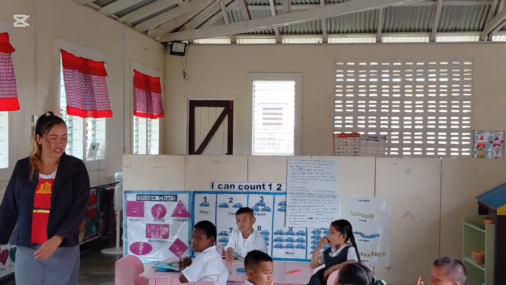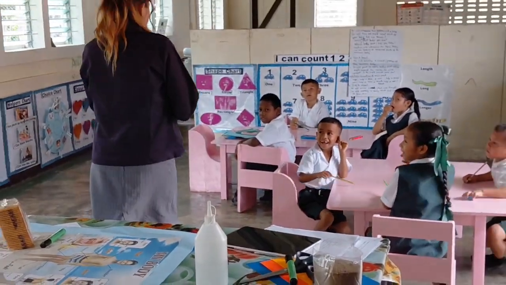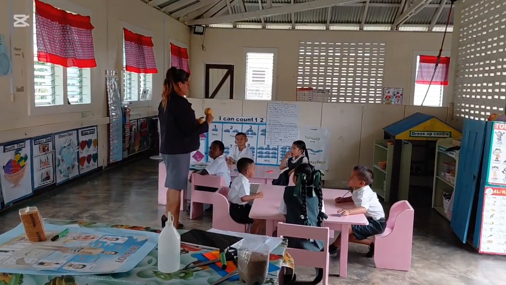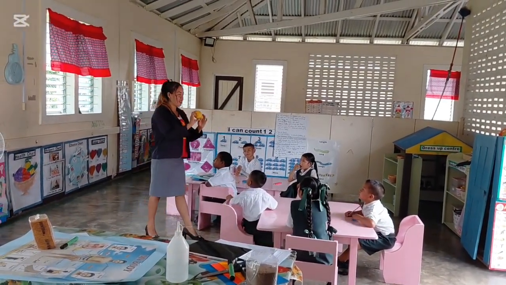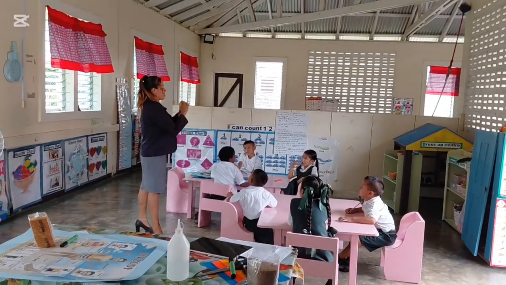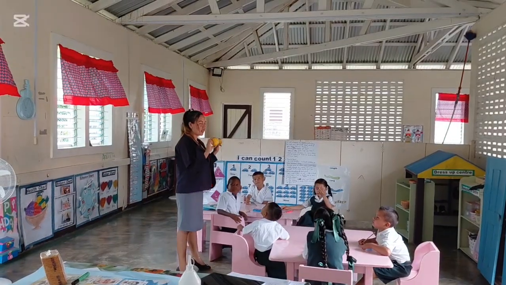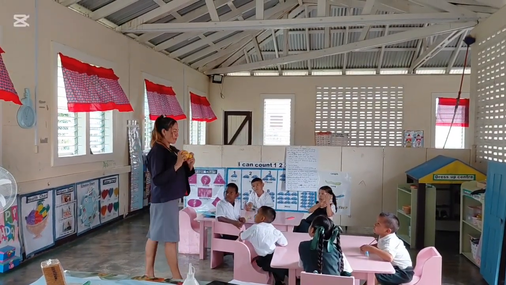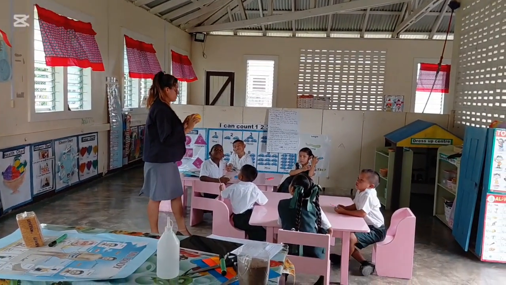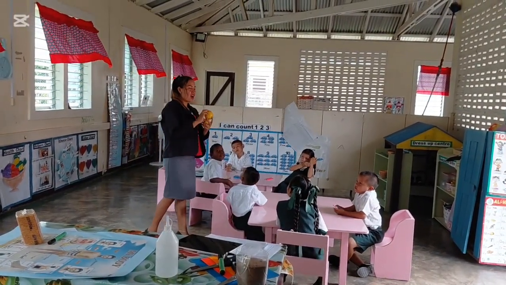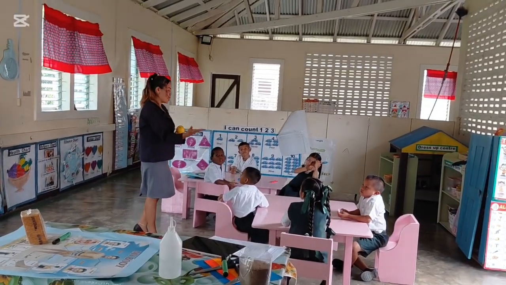So we can also use real fruit. This is called what? Orange. This is orange. So tell me, what shape does orange have? Circle. A circle. Good. So I want to share with Marissa, what do I have to do with this orange? Half. I have to cut it into half. You cut it in half here, and I share with Marissa.